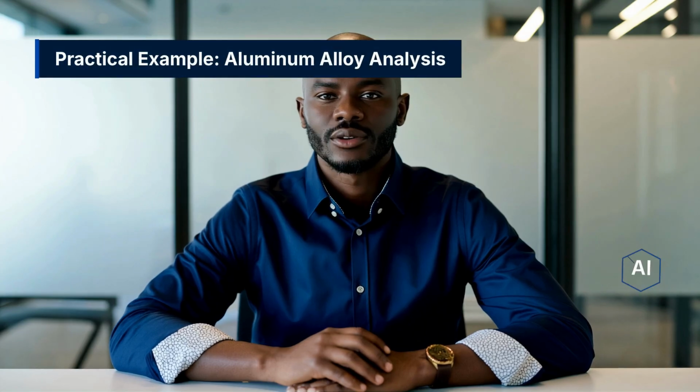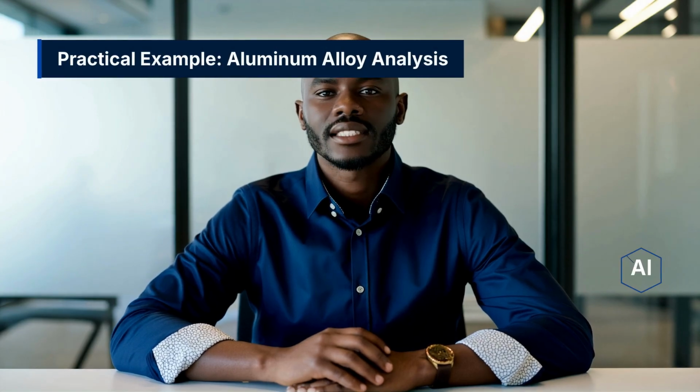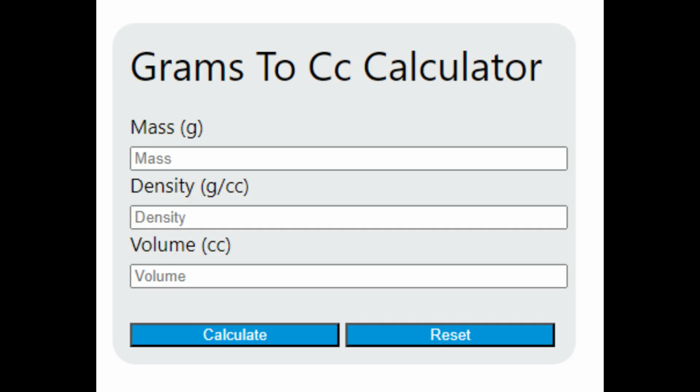Let's work through a practical example. Imagine you're analyzing a custom aluminum alloy sample. Enter 54.2 in the mass field for our 54.2 gram sample. Enter 20.0 in the volume field for our 20 cubic centimeter measurement.